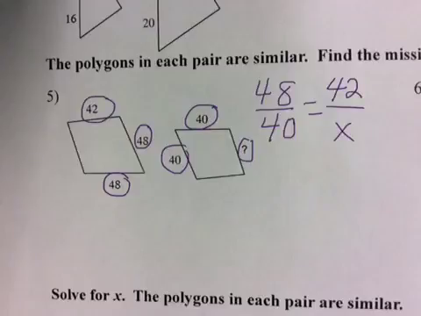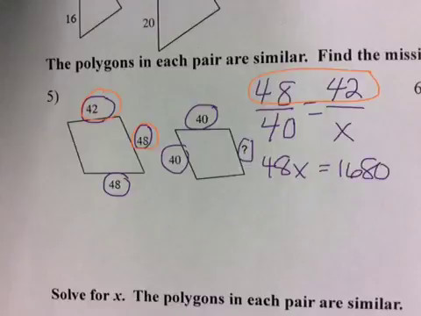Now it's really important to notice in this situation that these 2 numbers are from the same polygon. So the 48 and the 42. So the top numbers have to be from the same polygon. Okay. Now I'm going to go ahead and cross multiply. So I get 48x equals 1680. And then divide both sides by 48. So I get x equals 35.